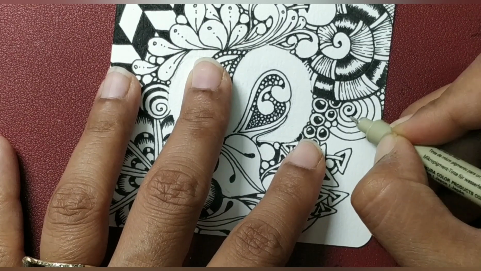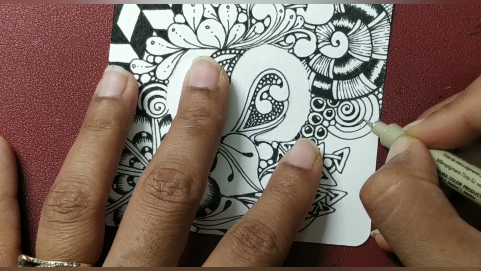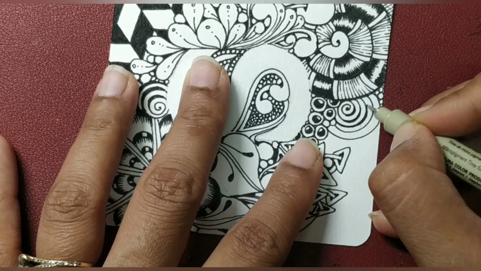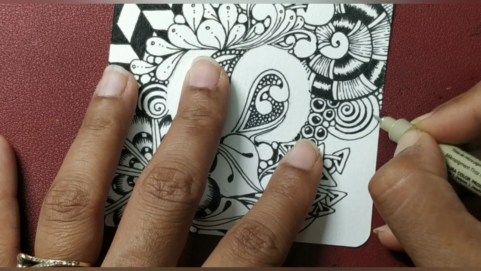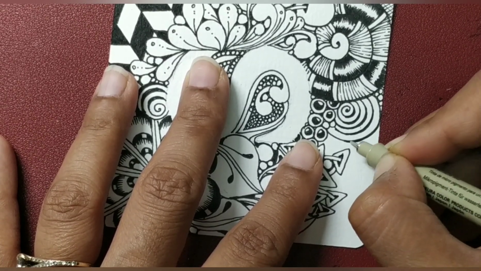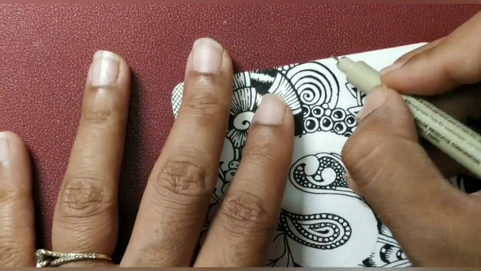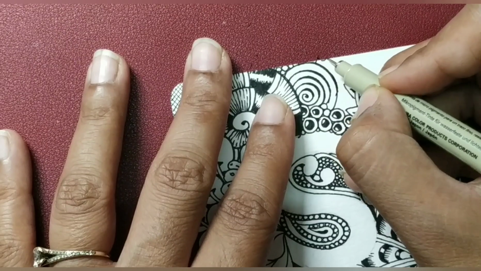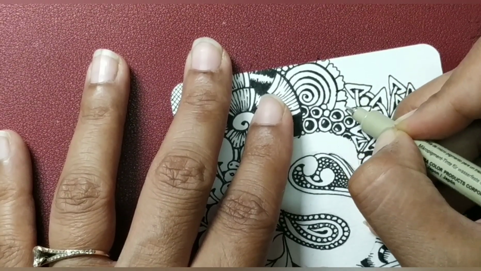Again, add some weight. After you have drawn, or you can do that exercise while you are drawing also. Go back and add the weight. Yeah, you can add some embellishment here to your printums.